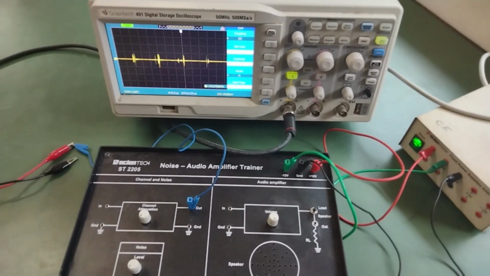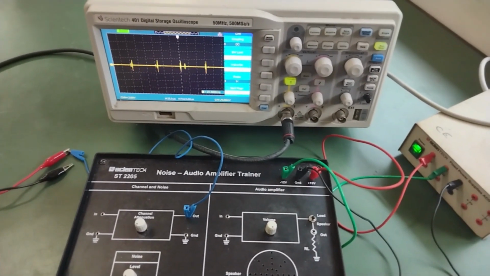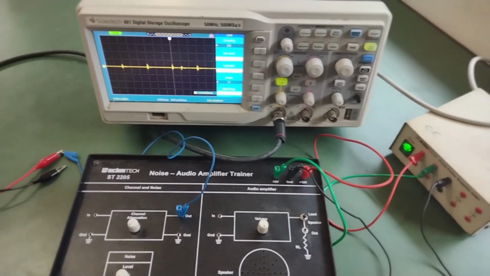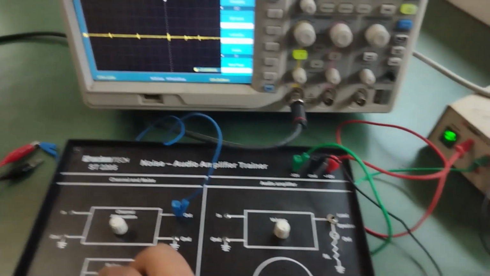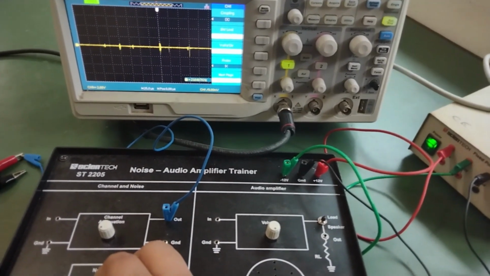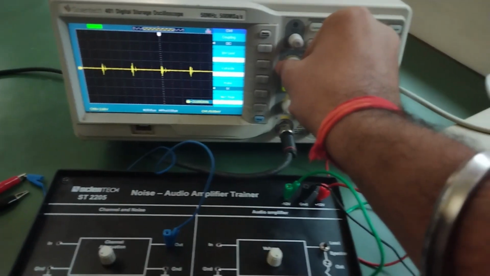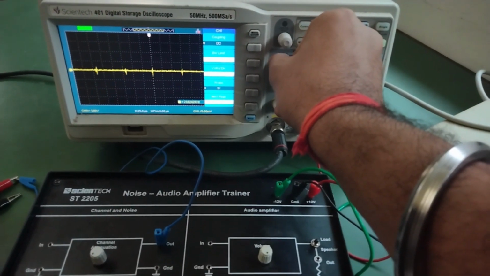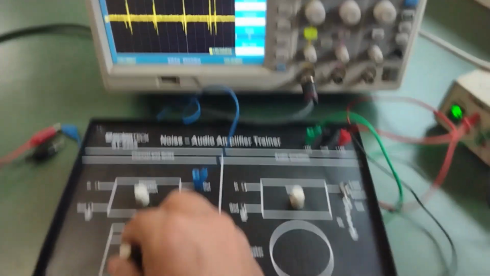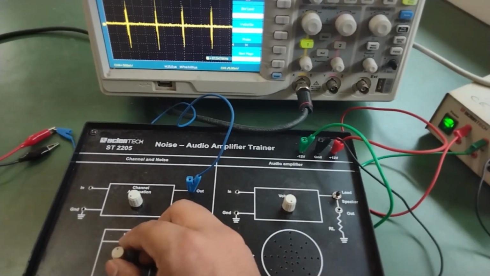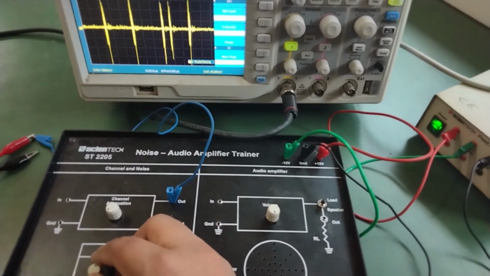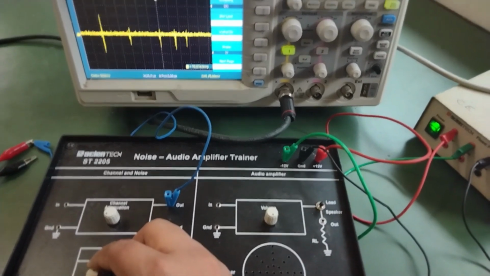Now gently vary the level knob and observe that the amplitude of the noise goes on increasing, like this. When we increase the level knob, the amplitude of the noise goes on increasing.